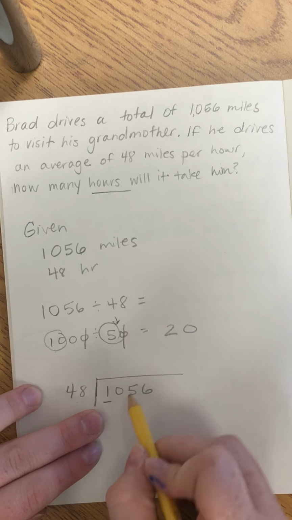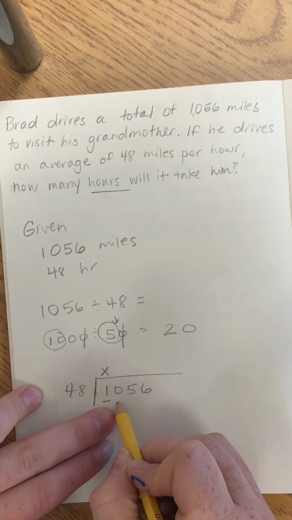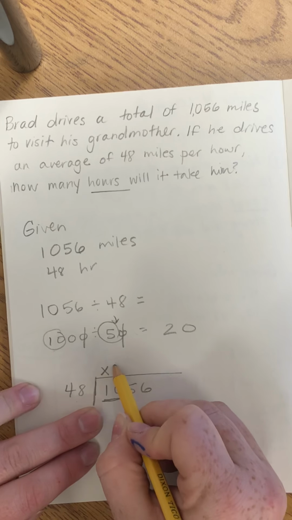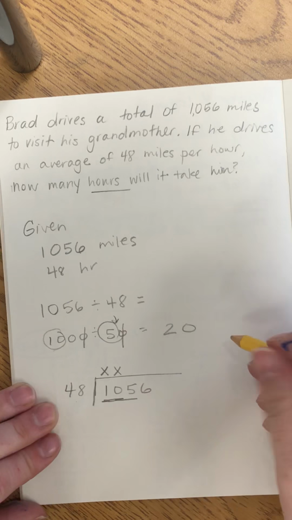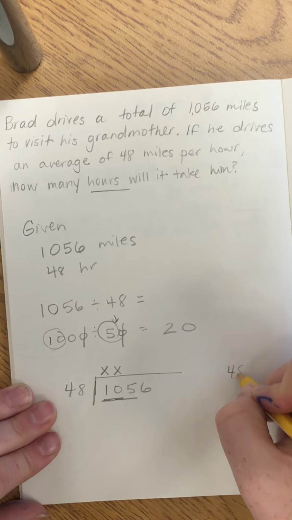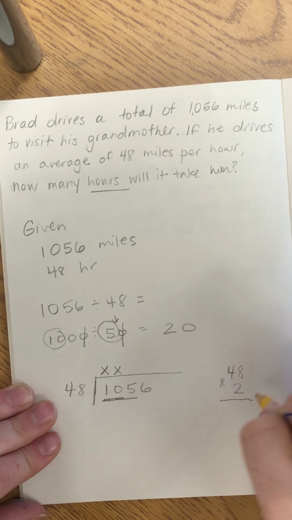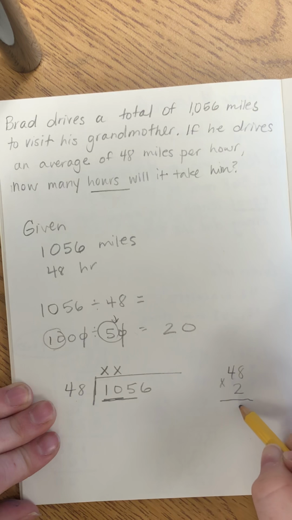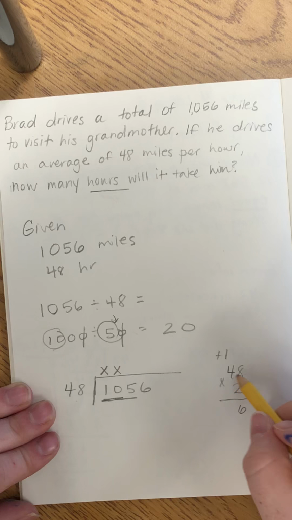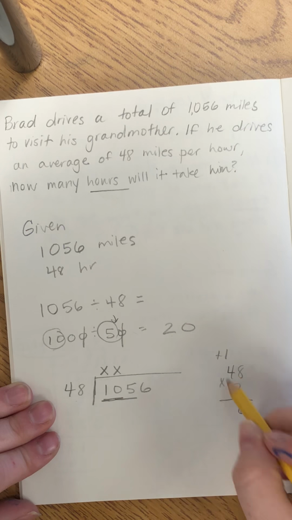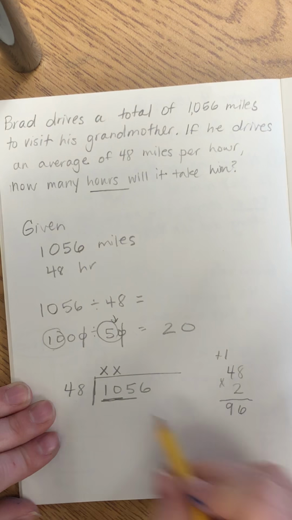48 cannot go into 1. I'm going to put my X. 48 cannot go into 10. I'm going to put another X. 48 can go into 105. I'm going to start with a 2. 48 times 2. 8 times 2 is 16. Put my 6 and my plus 1. 2 times 4 is 8. Plus 1 is 9. 96 will fit.